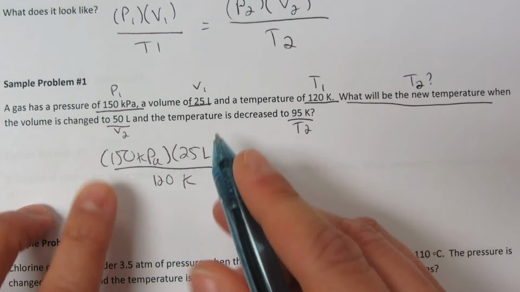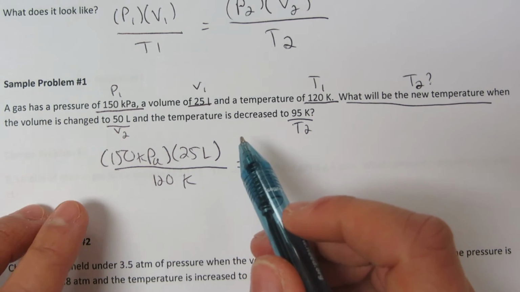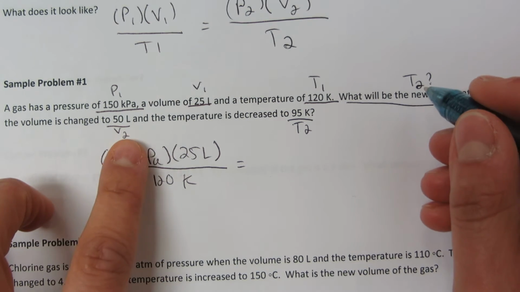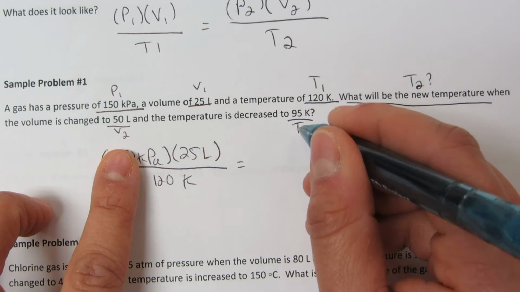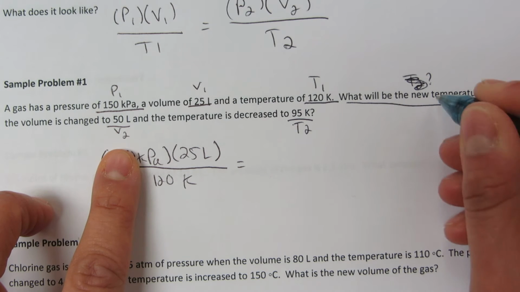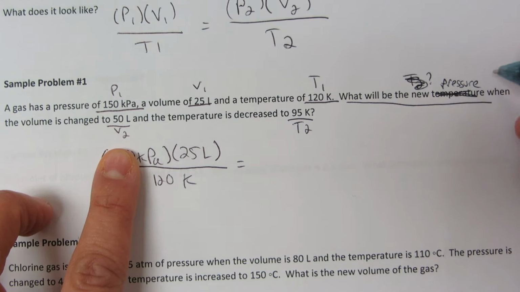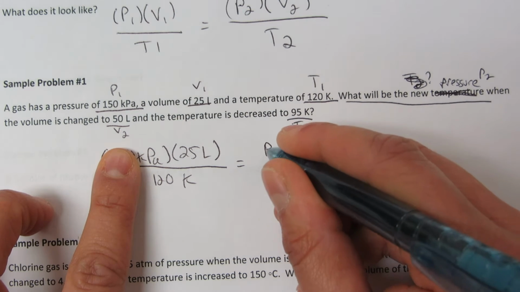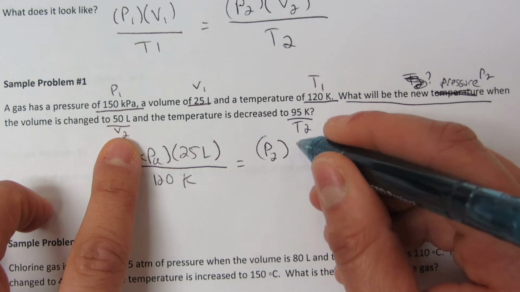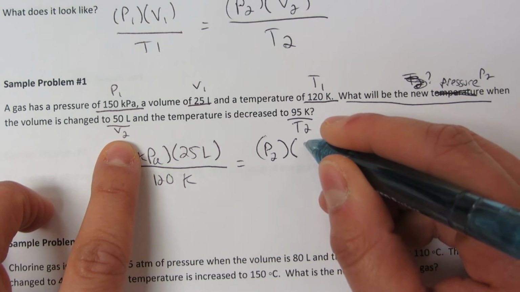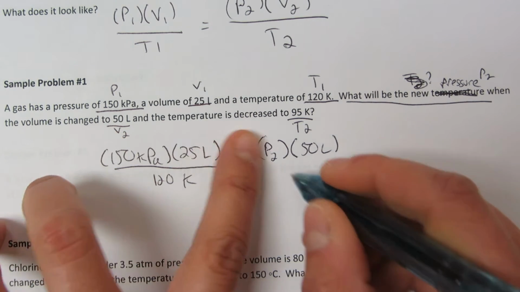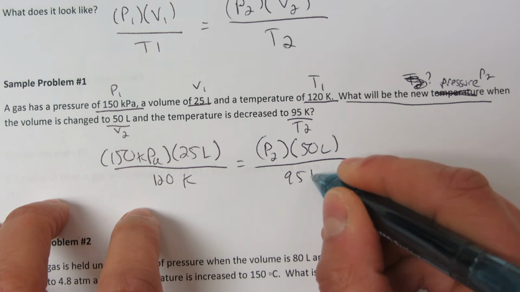That is equal to the new, oh, you know what? We're going to change this. Never mind. They gave us the temperature. This is a typo. They meant to say pressure here. There we go. This one's actually looking for the new pressure. That should have had the word pressure in there. So we don't know P2. The new volume is 50 liters, and the new temperature is 95 Kelvin.